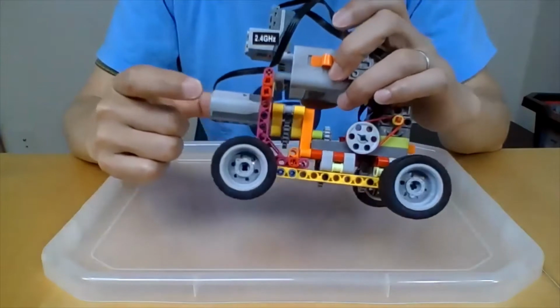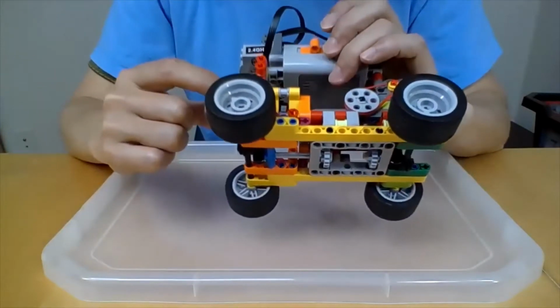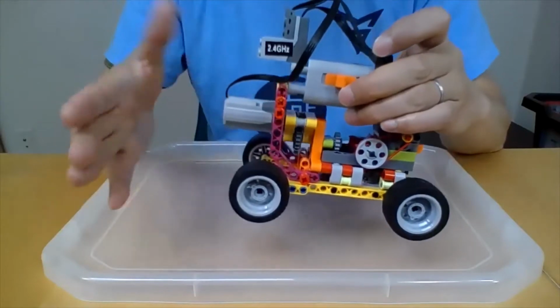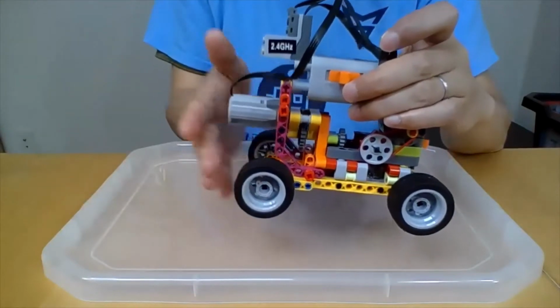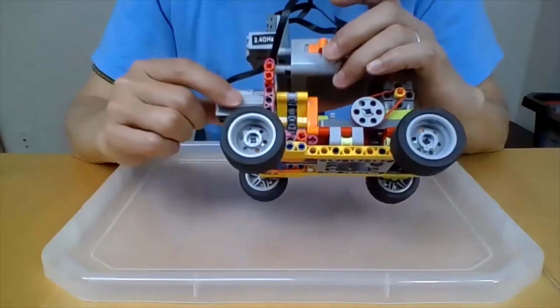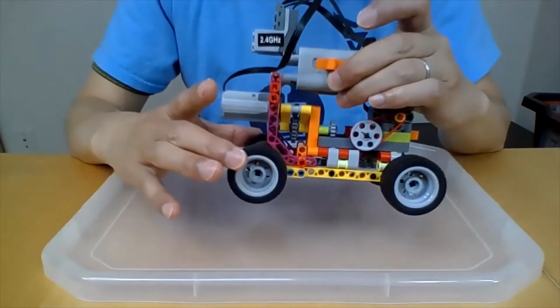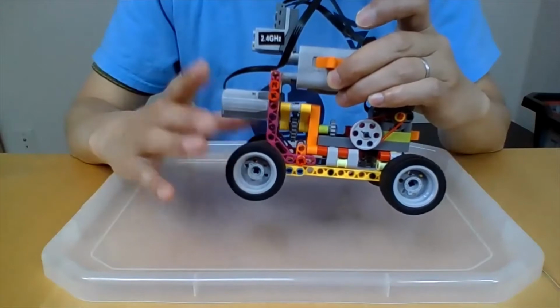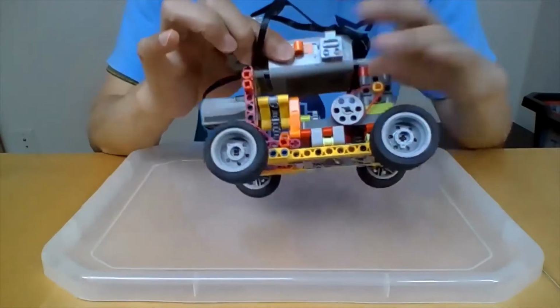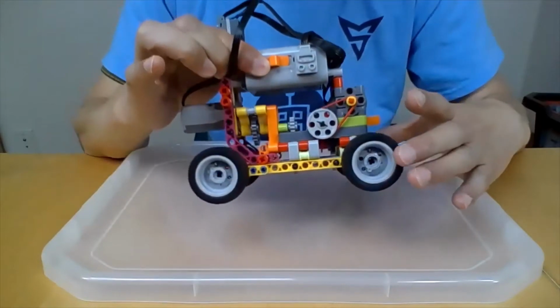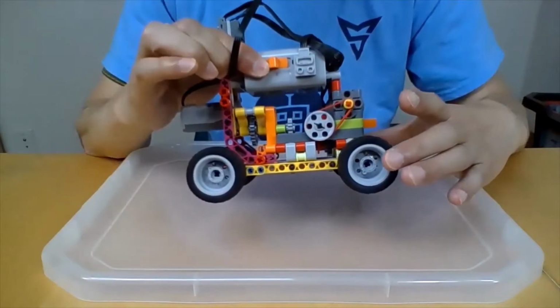In this model, we use a motor instead of an engine. Assume this side is front. If the engine power is transferred to the front wheels, that is front wheel drive, FWD. If the engine power is transferred to the rear wheels, that is RWD, rear wheel drive.